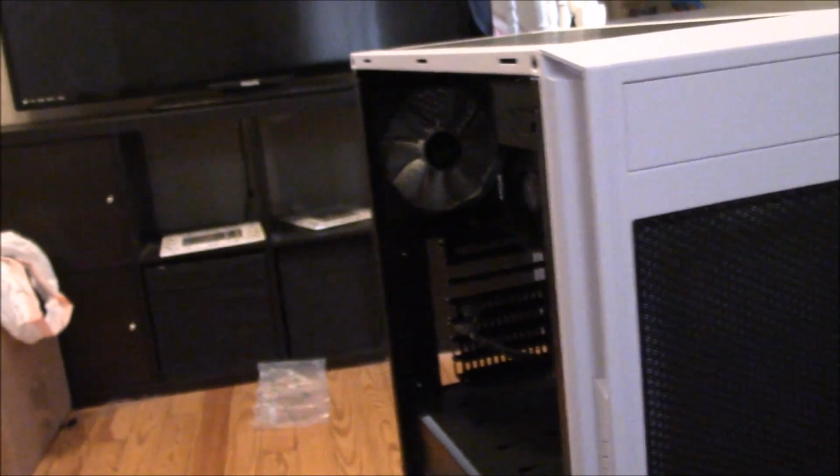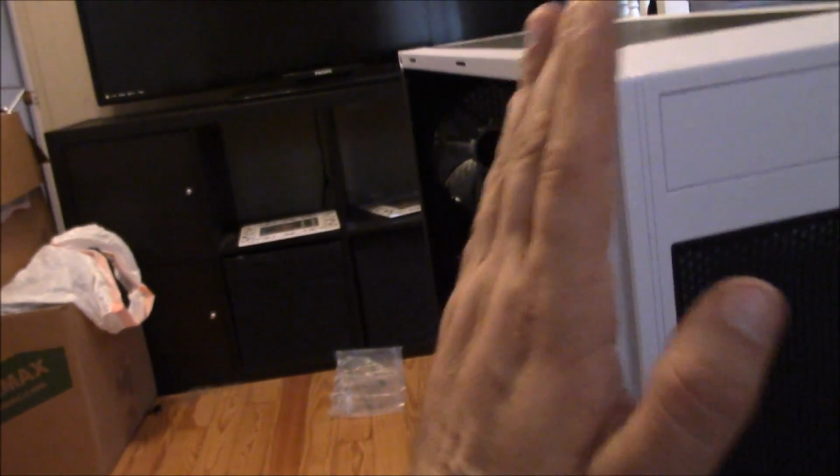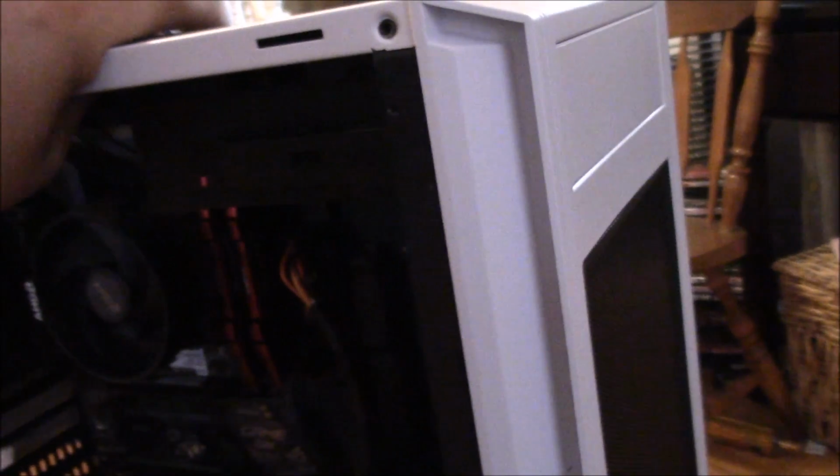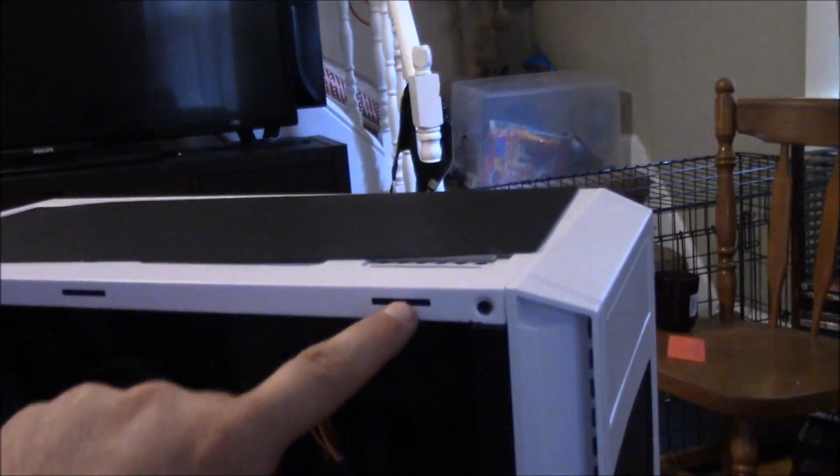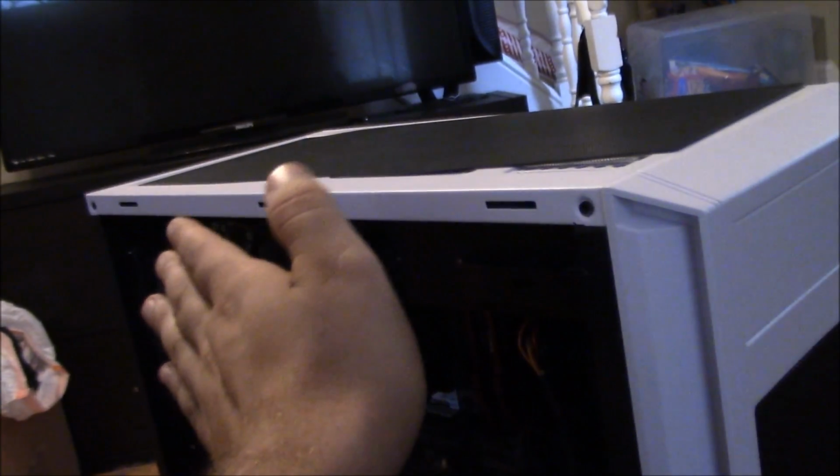Some are different, don't get me wrong, but remove that left panel. Typically the left panel is just held on with screws. If we turn this around, it is typically held on with screws in the back. Normally one will be at the top, and one will be at the bottom. You pull those screws out, and then you can slide the panel back. See how it's got these little slits right there? The panel normally slides back and then comes off.